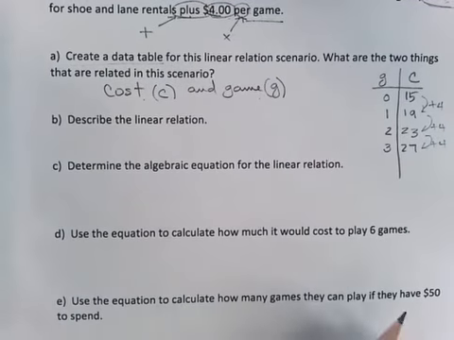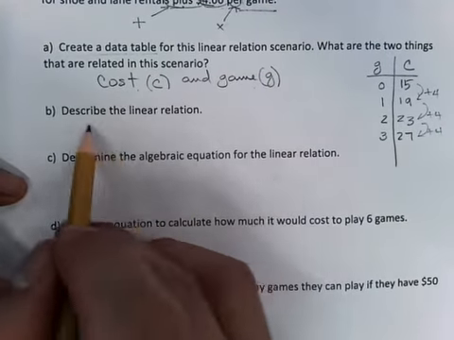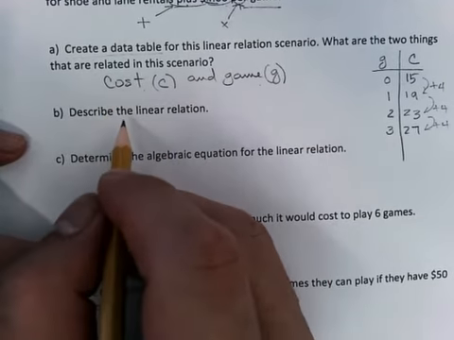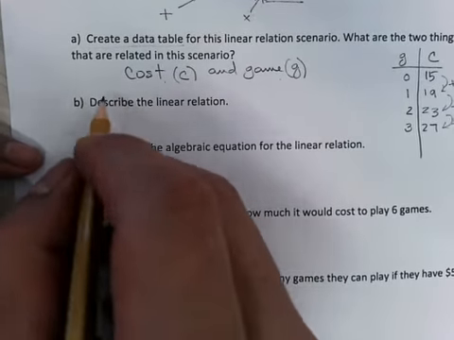So before we get to the algebraic equation, let's do a description of this linear relation. And again, the way I want you to describe it is just to keep it simple.